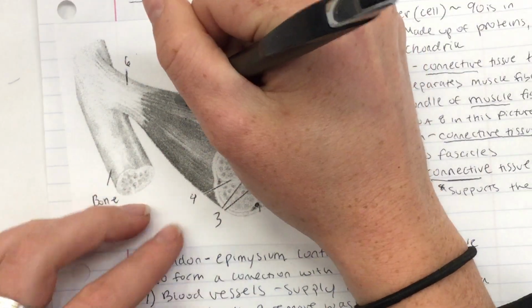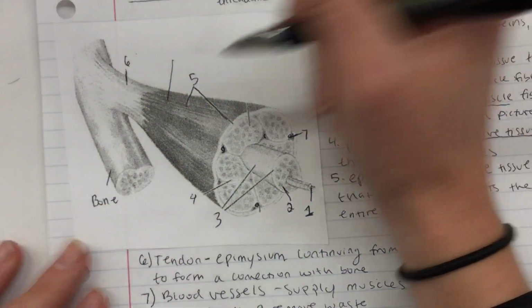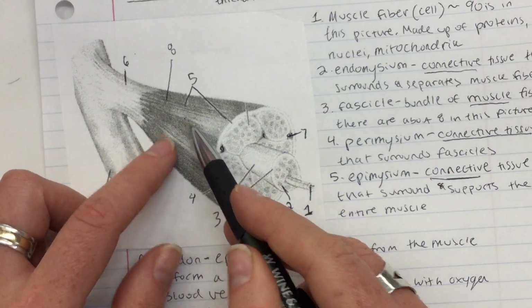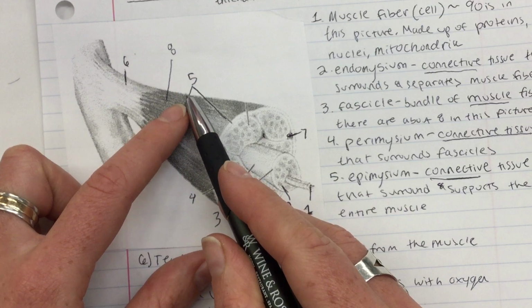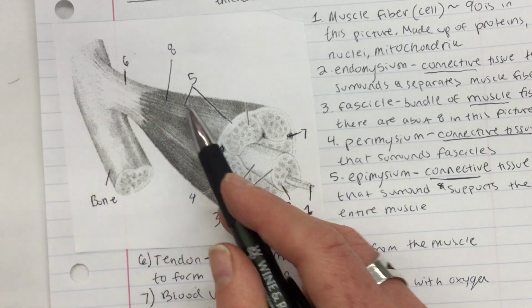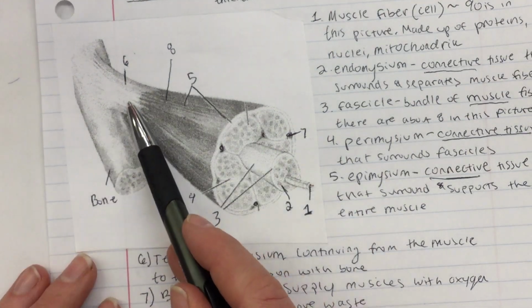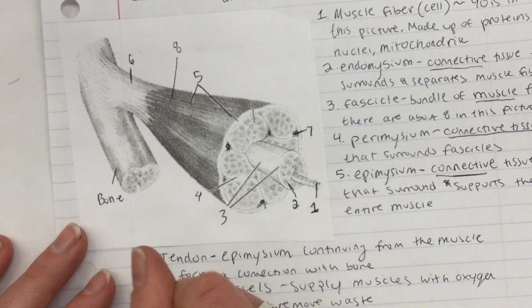And so it's going to be labeled at the same place as number 5 is. But we're going to label it number 8. And that's called the fascia. So right around, what you see here is red. That's because that's the, what -ysium? Epimysium. But surrounding the epimysium is a clear layer that just kind of encases the whole thing. It even encases our tendon right here, and that's called the fascia.